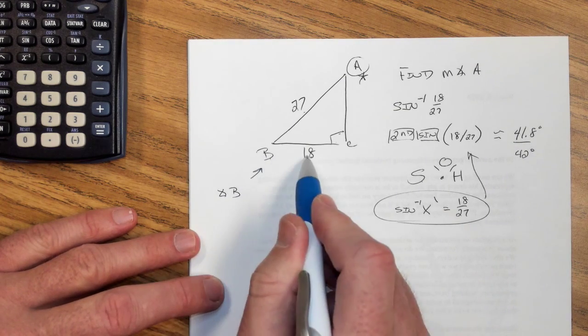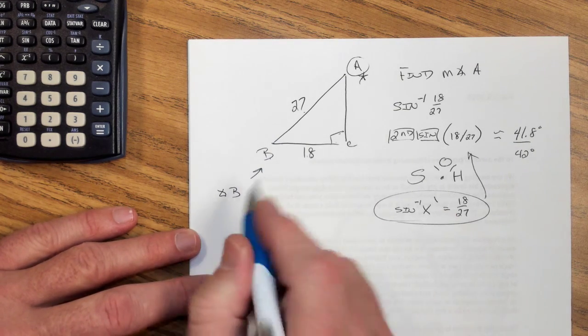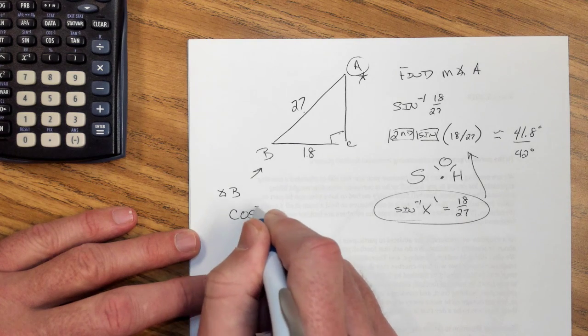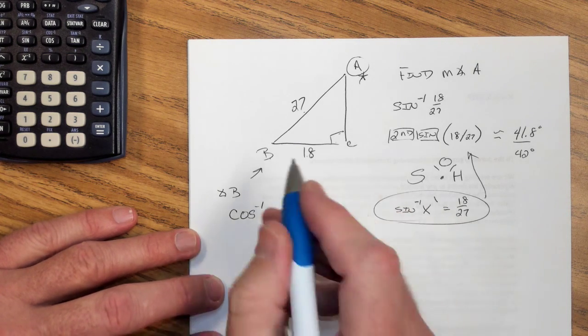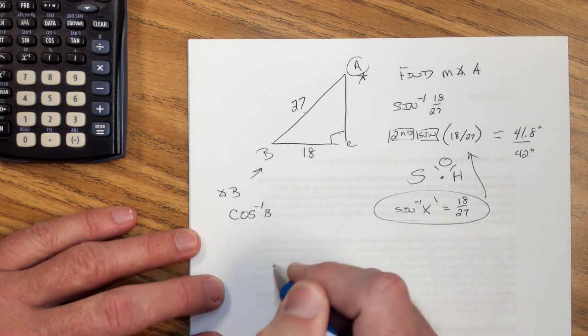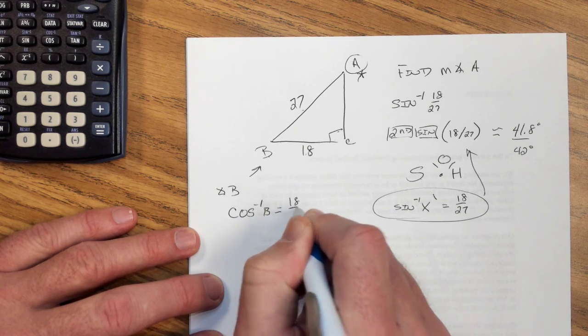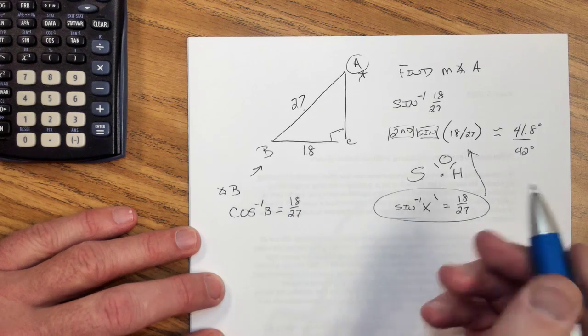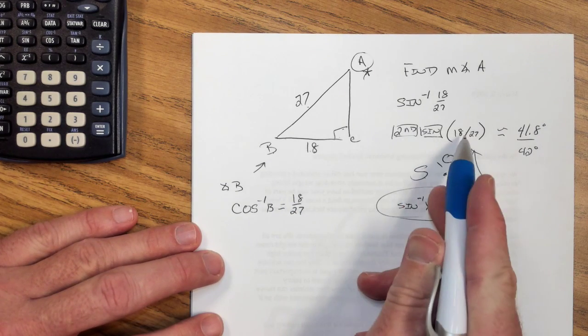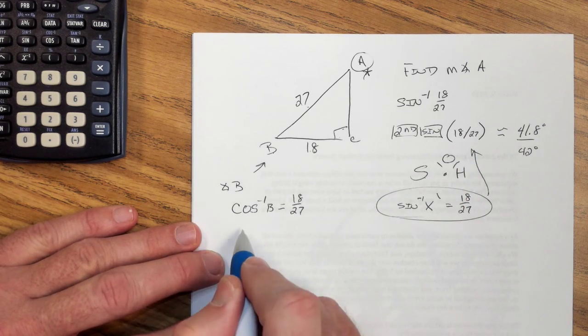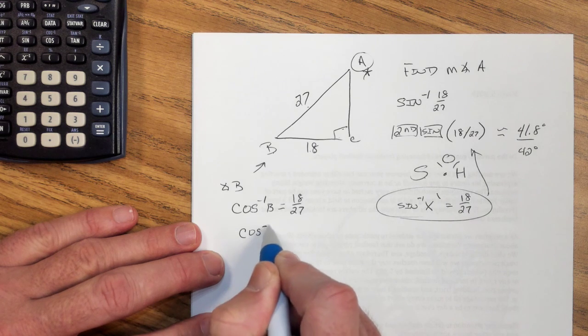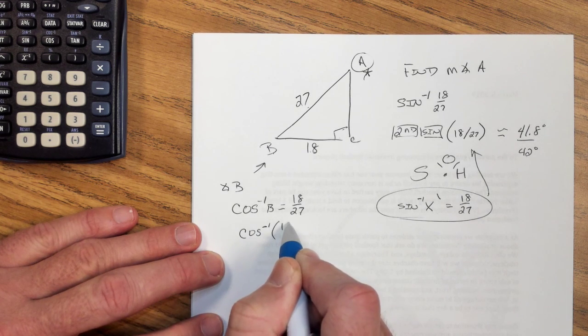So adjacent, hypotenuse, so that's a cosine problem. Cosine inverse of angle B, sometimes you'll see the angles in there, equals 18/27, adjacent over hypotenuse. So what's it tell me to do? I want the angle that matches up with this ratio.